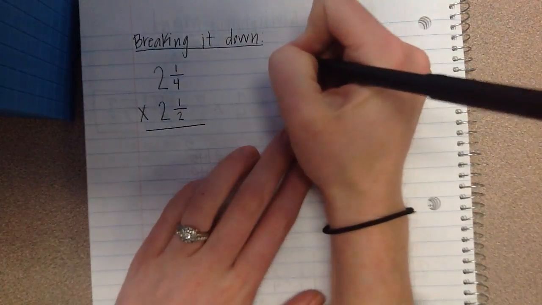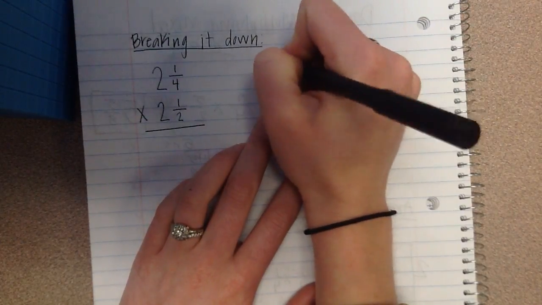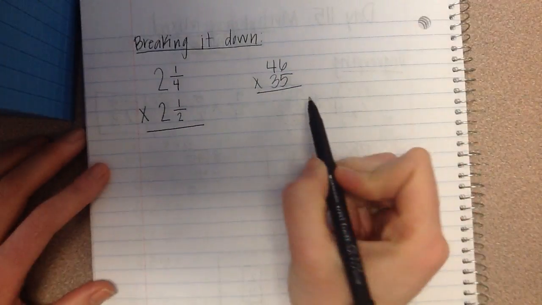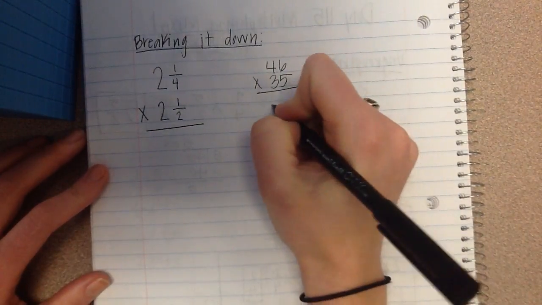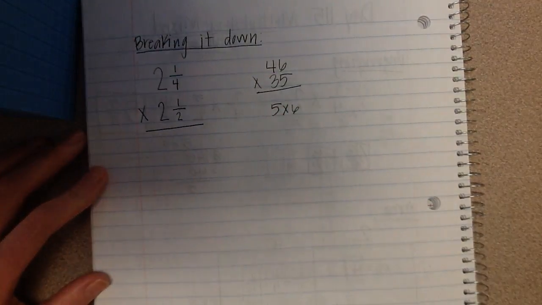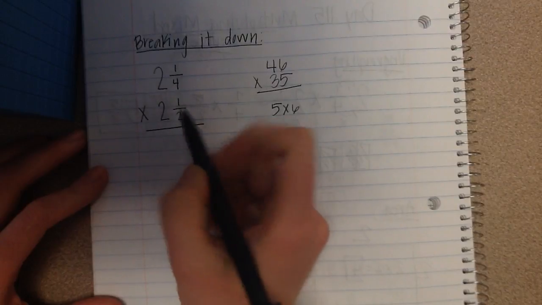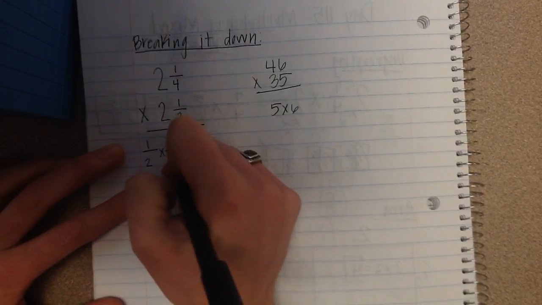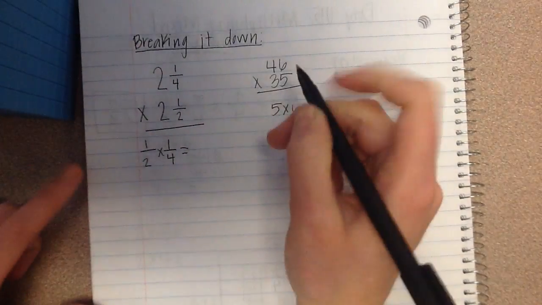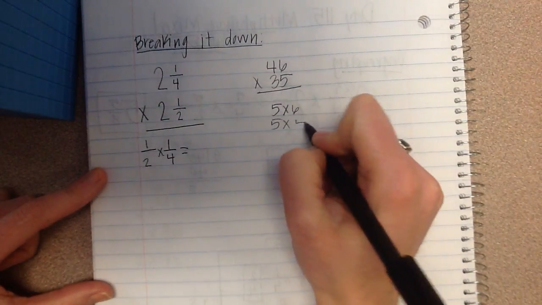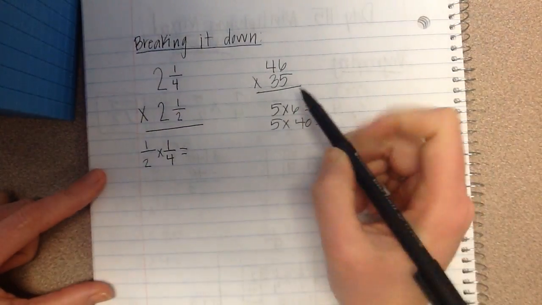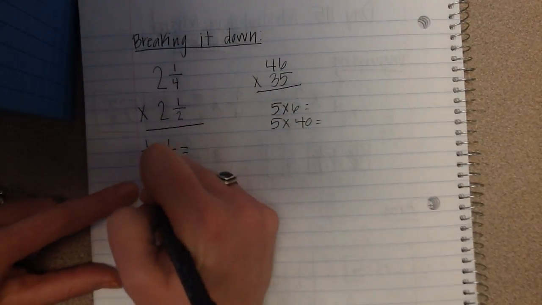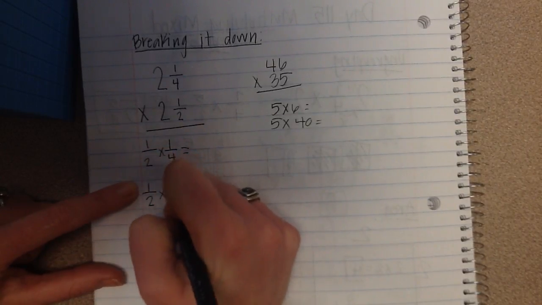Okay, so I'm going to put over here, say 46 times 35. I use this just as a reference. When I'm starting this problem, I would do 5 times 6, right? So what I'm going to do here is 1/2 times 1/4. The same method. Here I would do 5 times 40. Really we say 5 times 4, but because it's in the tens, we say 40. So here I want to do 1/2 times 2 wholes.